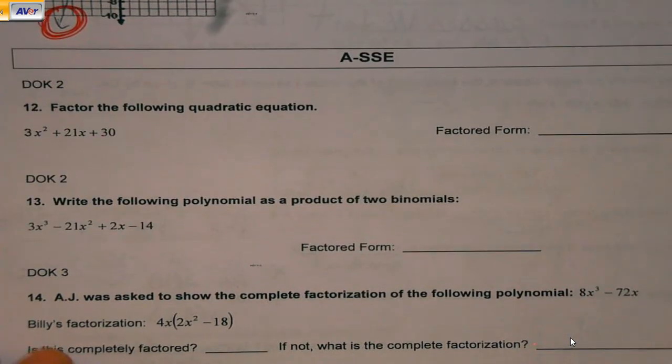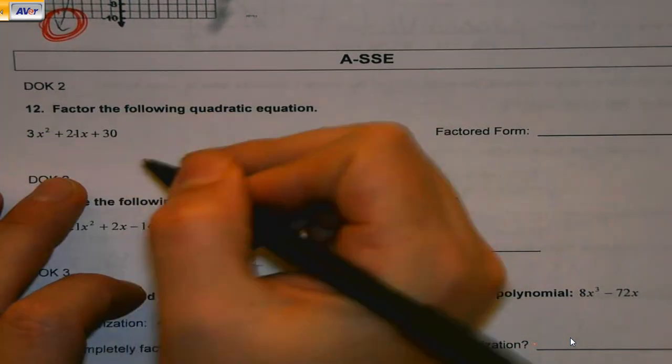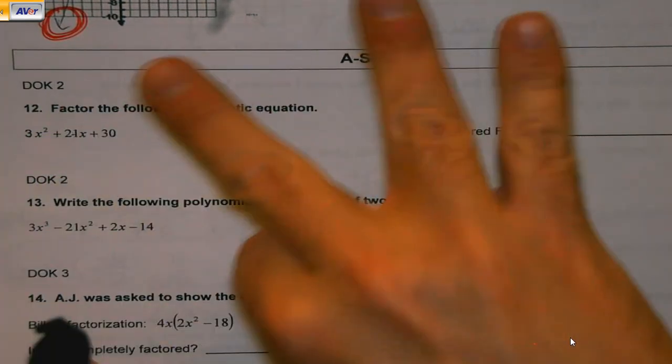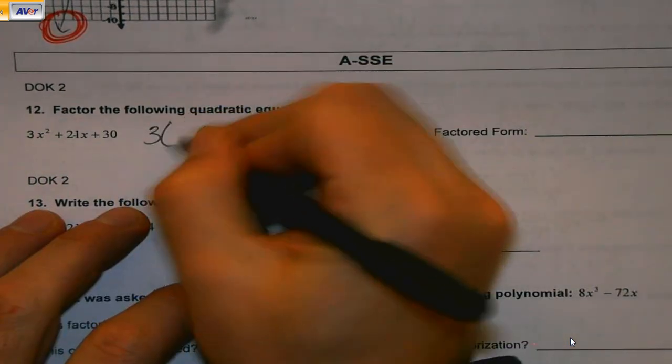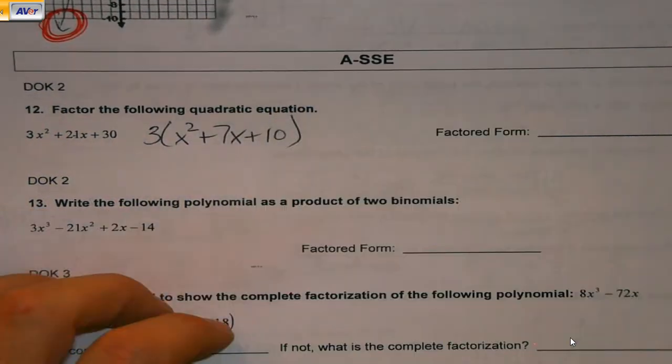And finally, factor the following quadratic equation. Okay, I can't say this enough. Golden rule, people. Come on now. Do not slide and divide right away. Do not factor right away. If something goes into all 3, get it out. Otherwise, you're going to get to the end and you're not going to have completely factored.